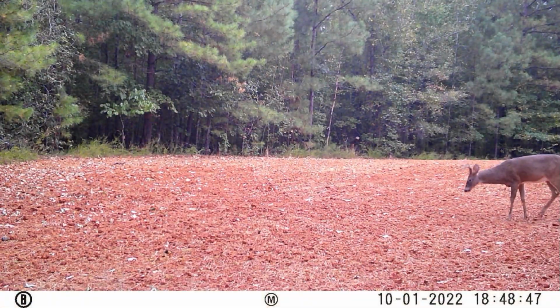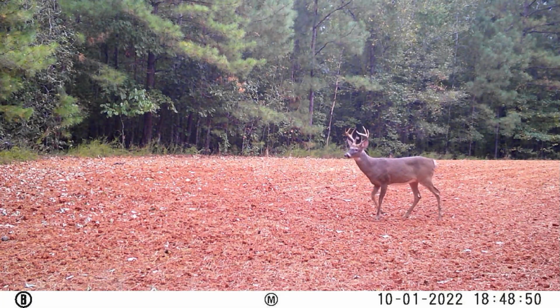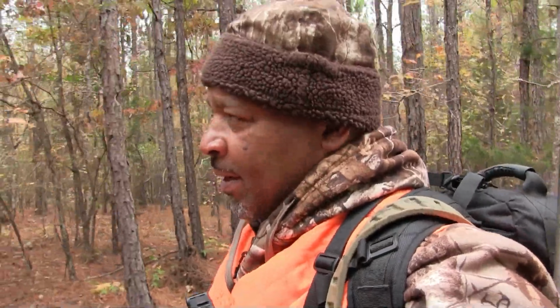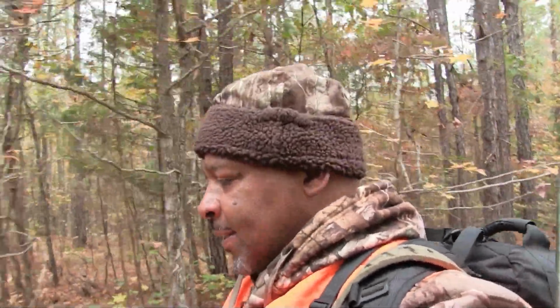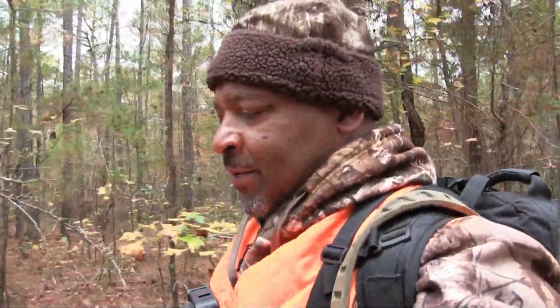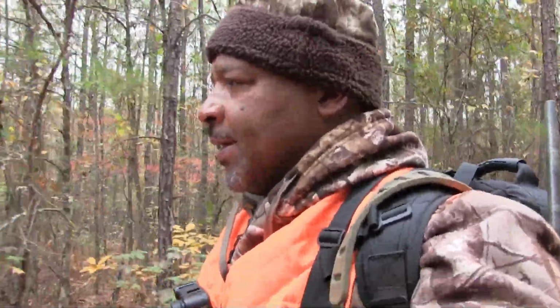So cameras can tell me what time deer are coming into my food plot, or what time deer come down a certain trail. They can tell me if it's night or if it's day. But what else can they tell me though? I have a Reallink camera on one of my food plots, and it tells me if it has rained, or if my food plot is growing, or at a certain time of the day, how many deer are out on my food plot.